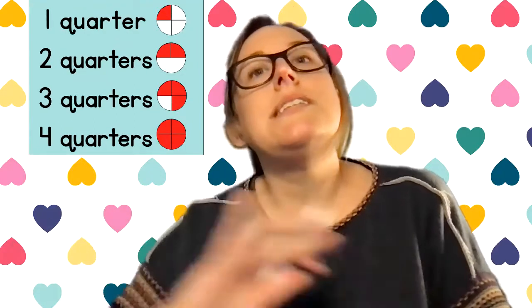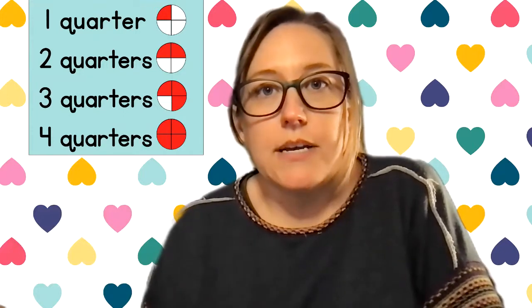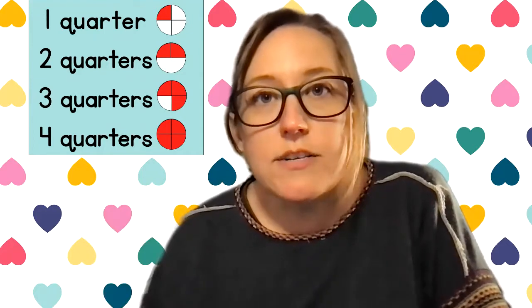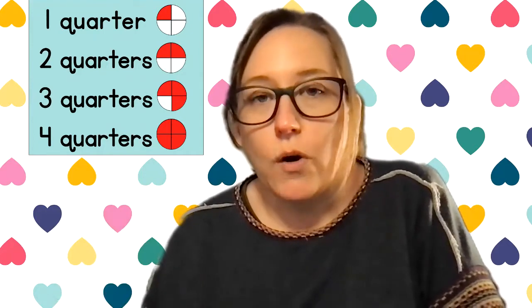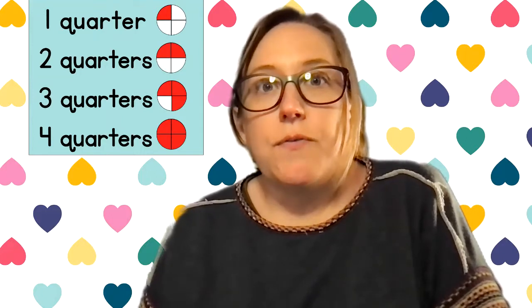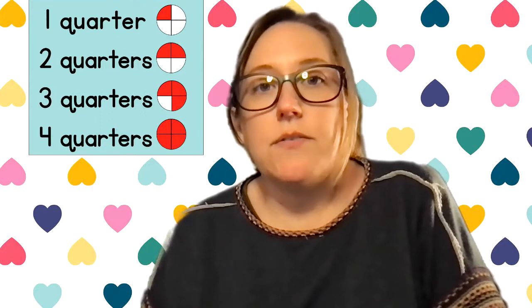Another word for the same thing is quarter. And you've probably heard quarter before because it's money, right? Did you know that there's 4 quarters in a dollar? And that's why it's called a quarter, because it's dividing a dollar into 4 equal parts, 4 quarters. And the same thing when we're dividing shapes into 4 equal parts.